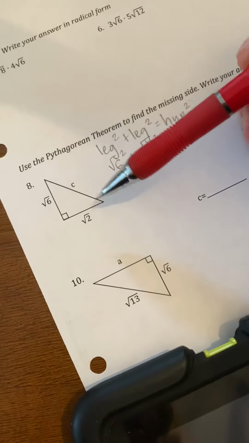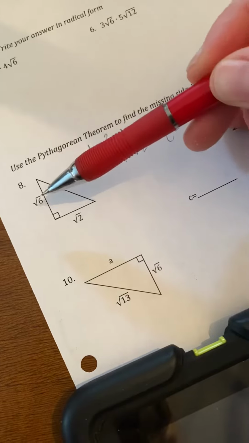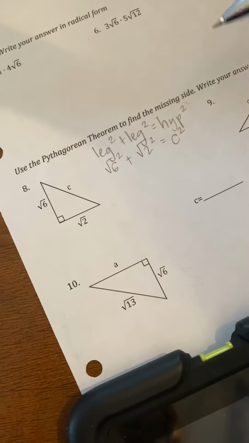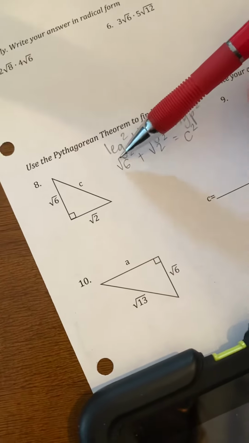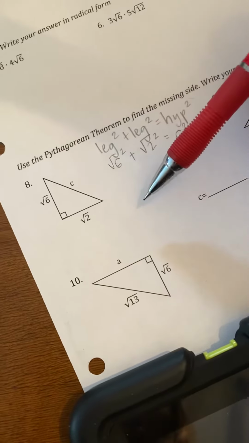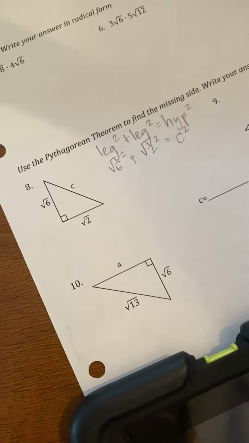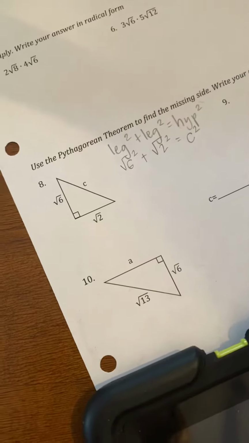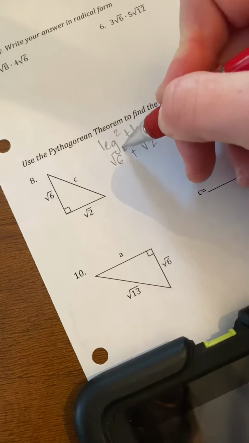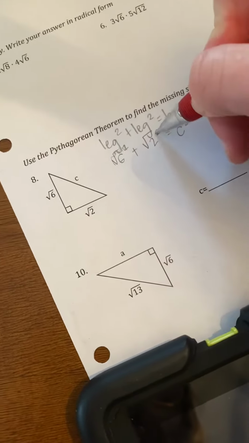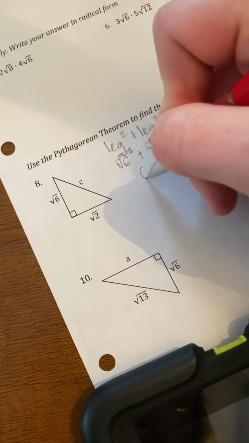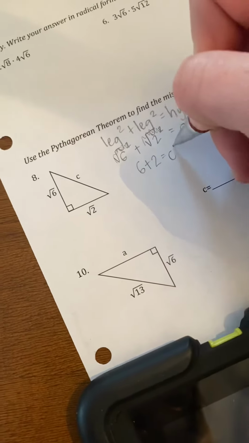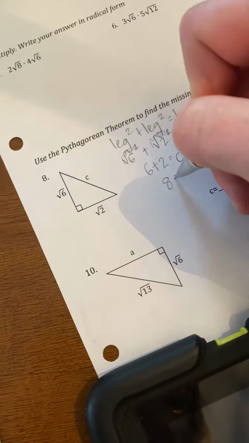So although it may look a little bit trickier because you have these radicals in it, it's actually a lot simpler because when you square a square root, kind of like when you add and subtract or when you multiply and divide, those are opposites. So these guys actually just kind of cancel each other out. So you're left with 6 plus 2 equals c squared, or 8.